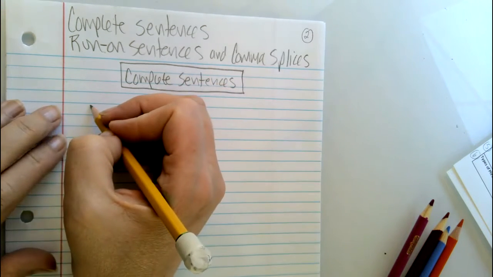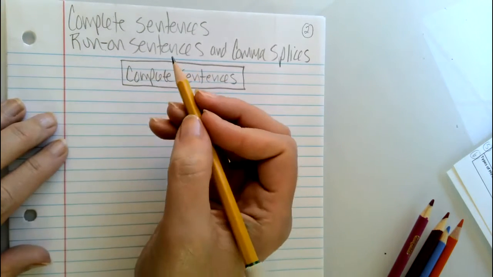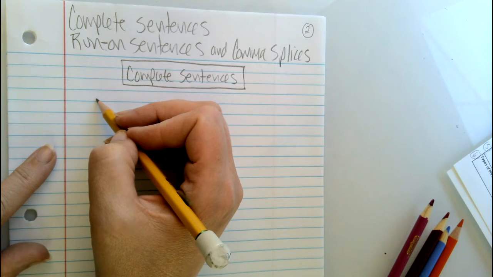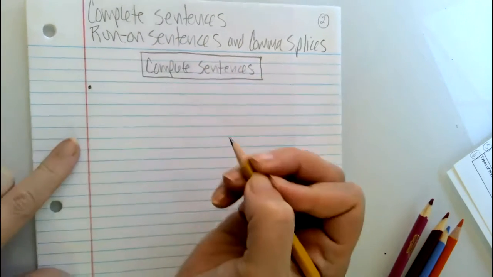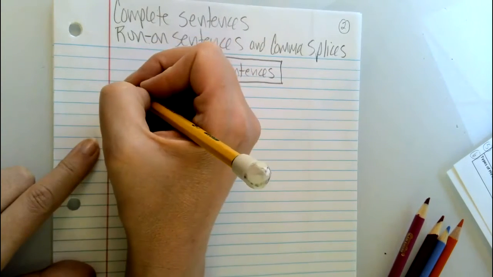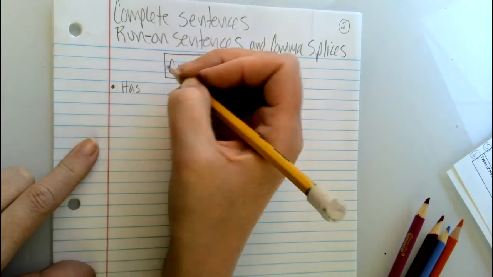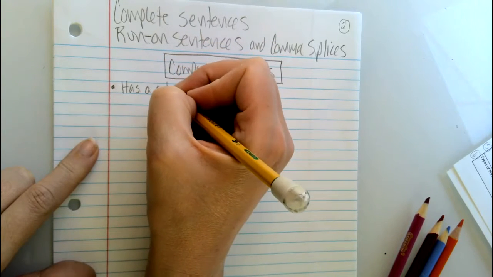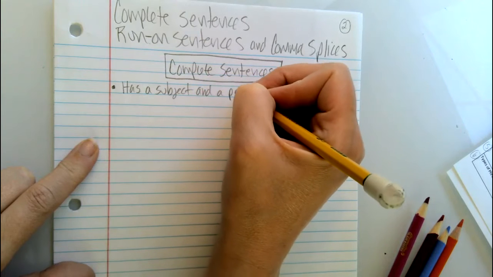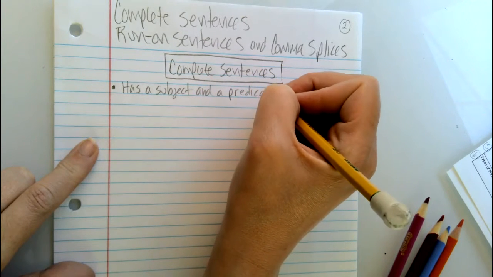Okay, now we're going to write 2 bullet point notes that are important aspects of what a complete sentence has. So the first bullet point, we're going to say it has a subject and a predicate. So every complete sentence has to have a subject and a predicate, which you are now experts on, right?